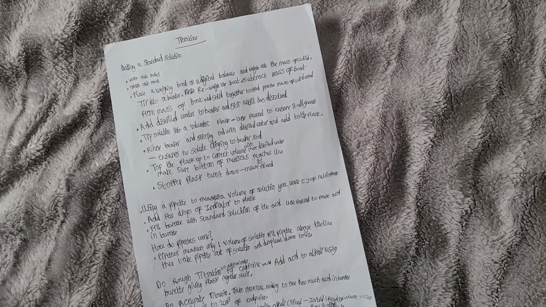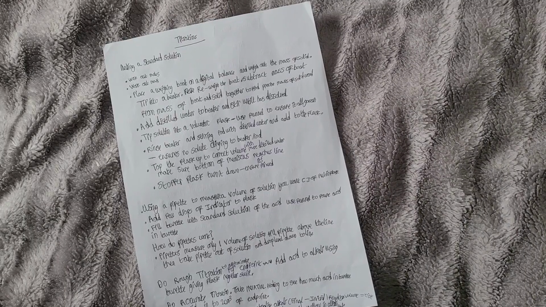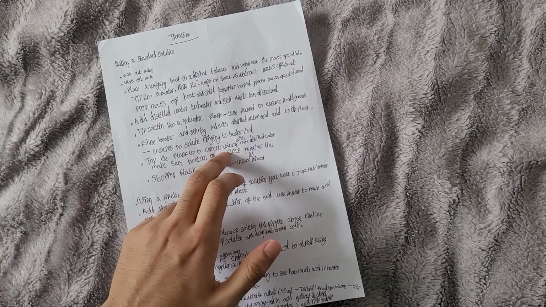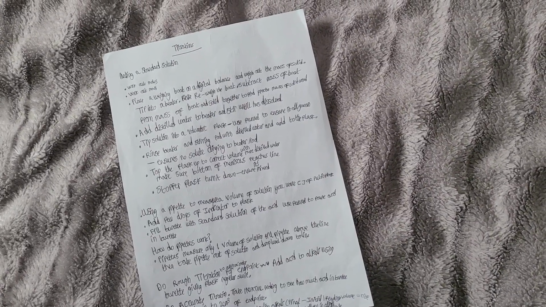Top the flask up to the correct volume with more distilled water and make sure the bottom of the meniscus reaches the line. In this part you add drop by drop. Stopper the flask, turn it upside down and ensure it's mixed.